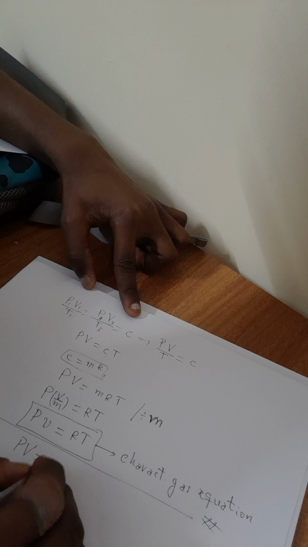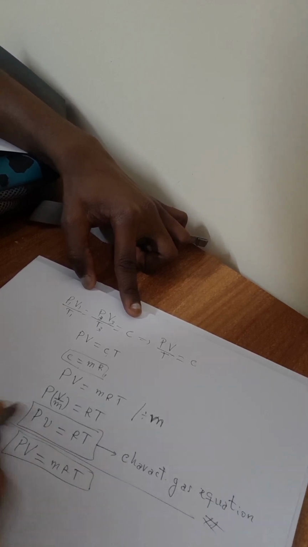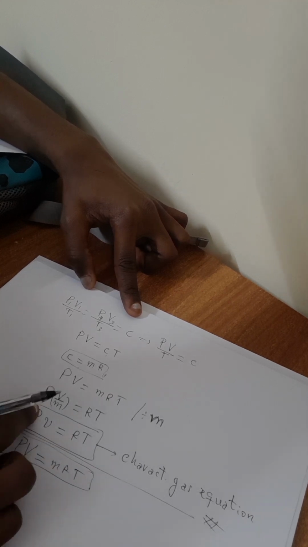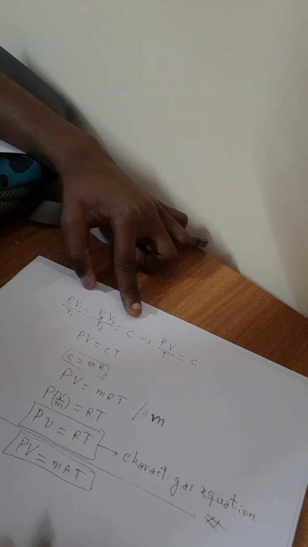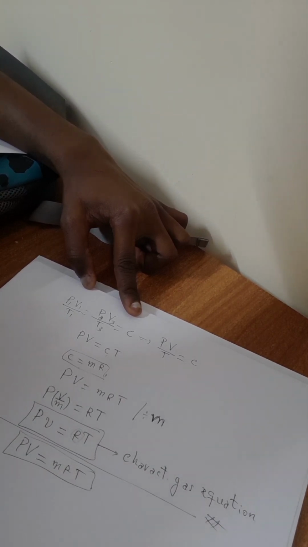This PV equal to MRT is the perfect gas equation, or the Mendeleev-Clapeyron equation, or equation for a perfect gas. But this one is the characteristic gas equation, because everything relies on this constant here. Okay, so thank you. Now it's done.